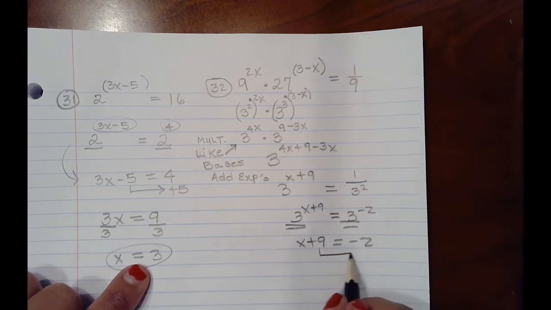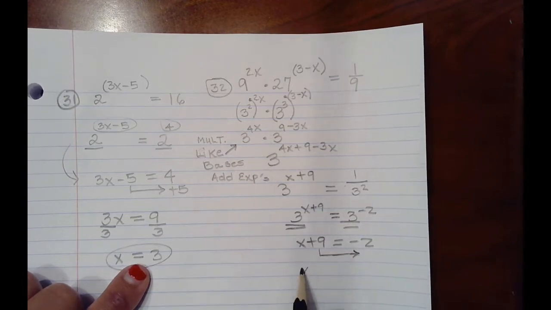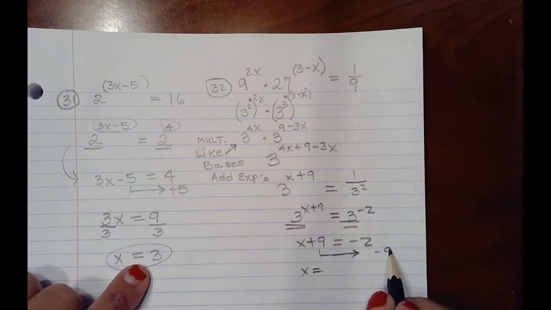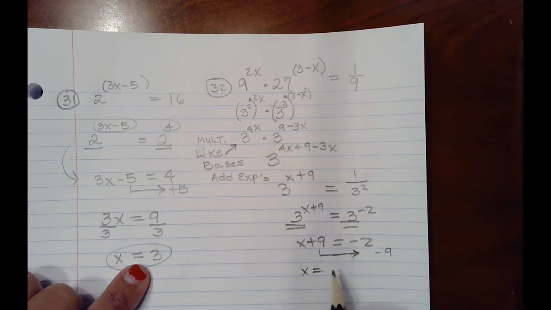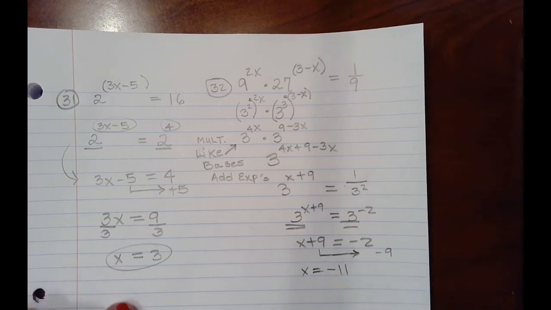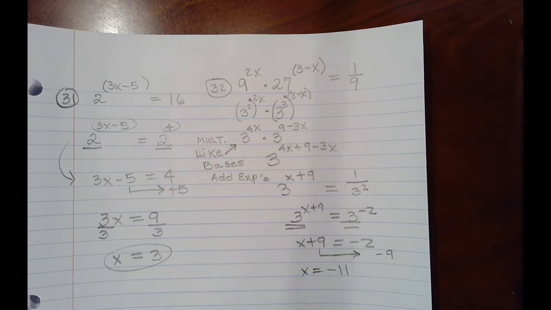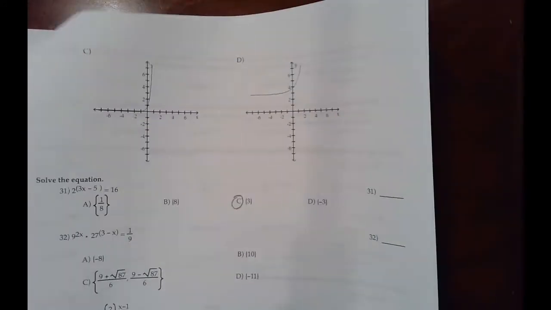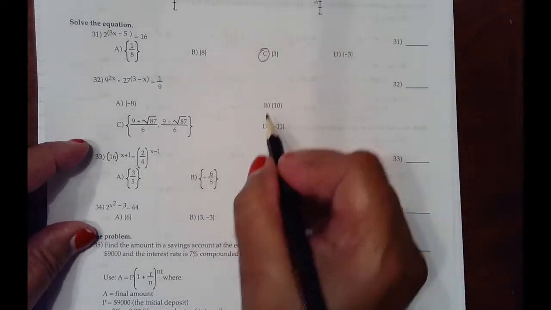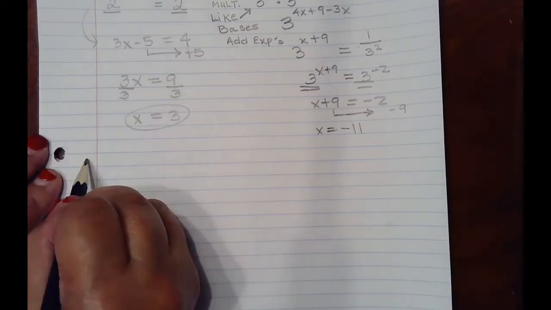And then to complete the solving of this, you would move the 9 to the other side, at which point it would be negative 9, and you would get negative 11. So for number 32, that answer would be D. Okay, moving on to 33.